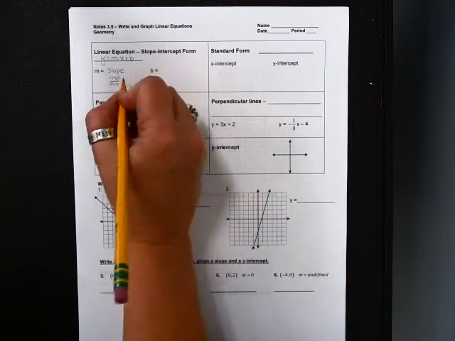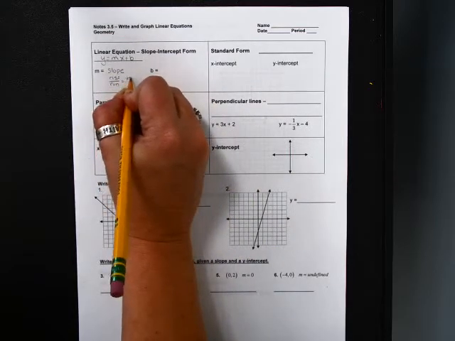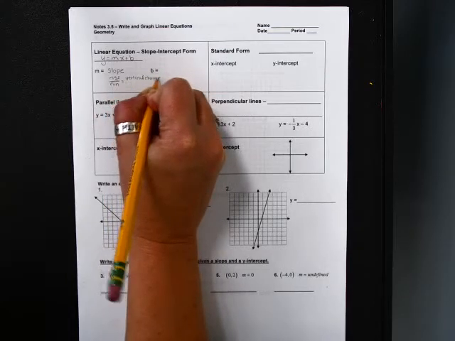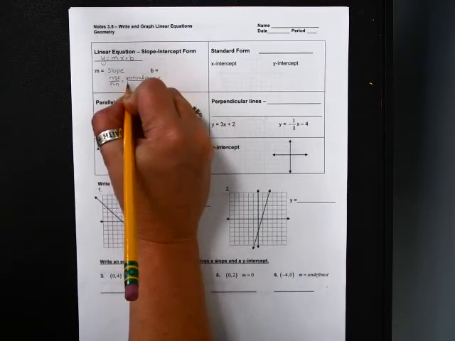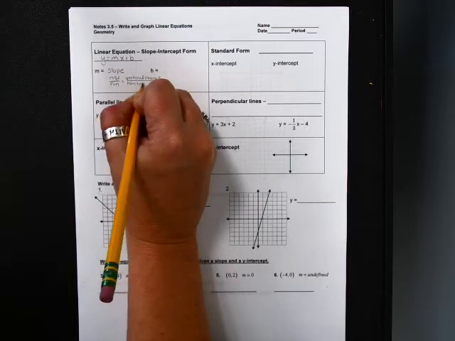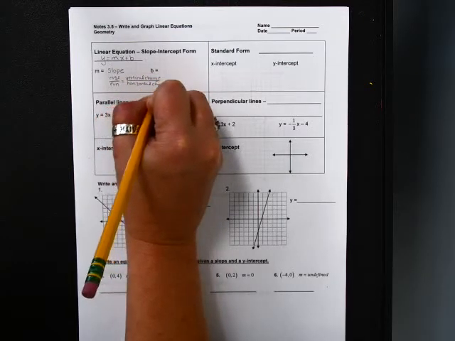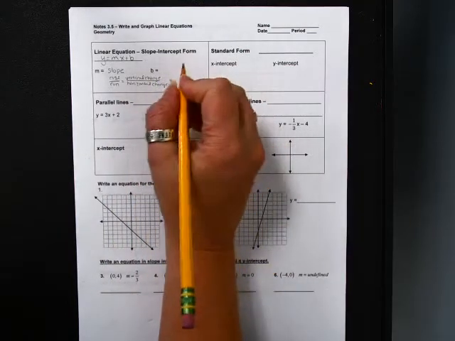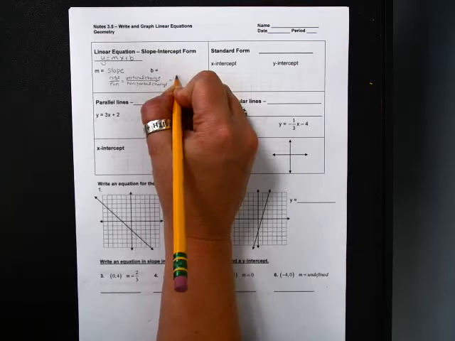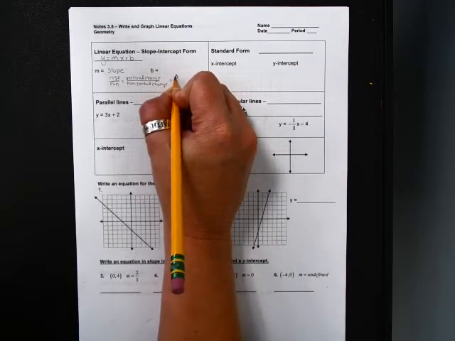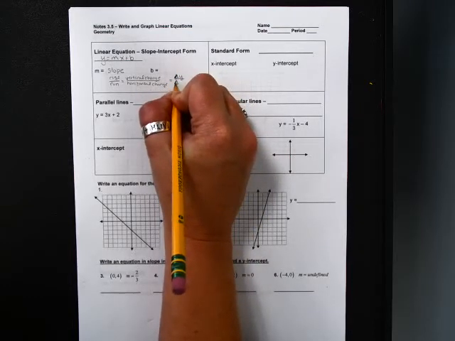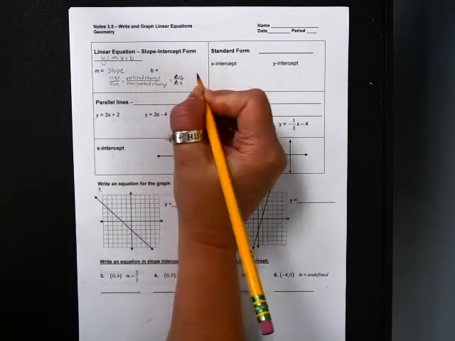It's also considered the vertical change over the horizontal change, or the change in y over the change in x. And we represent that with a Greek letter delta. Delta looks like a triangle, but it's heavy on one side. That means change in y over change in x.